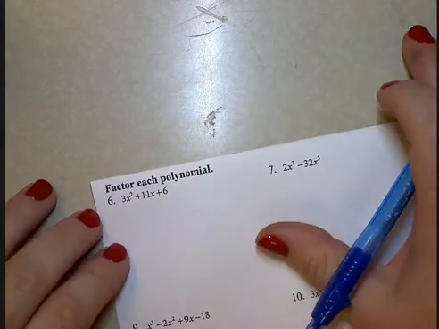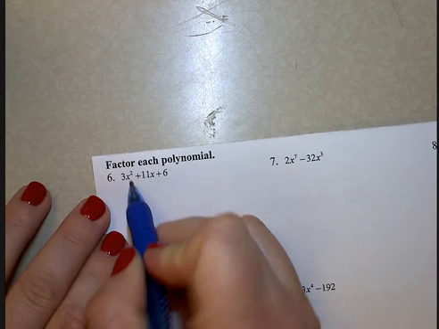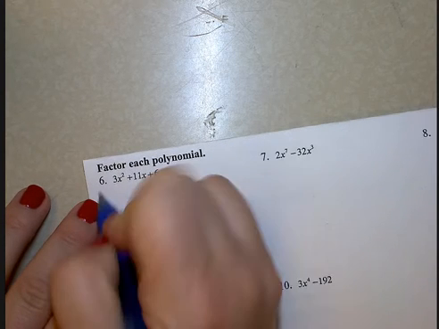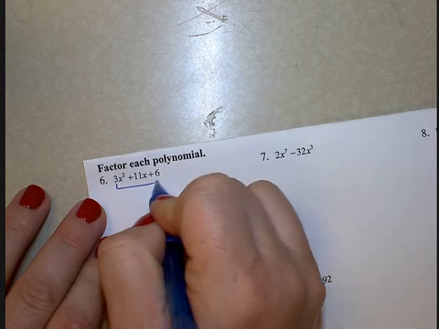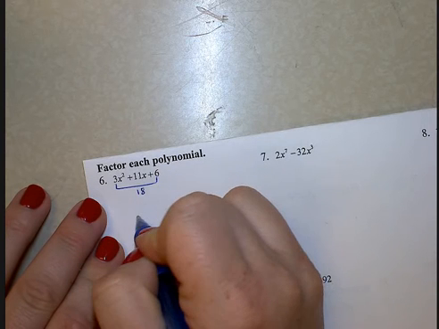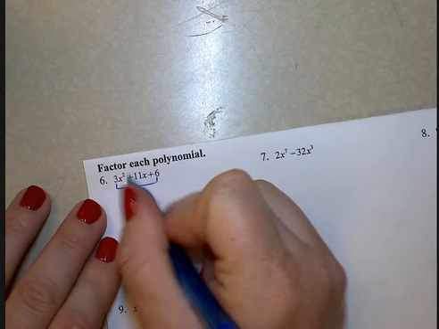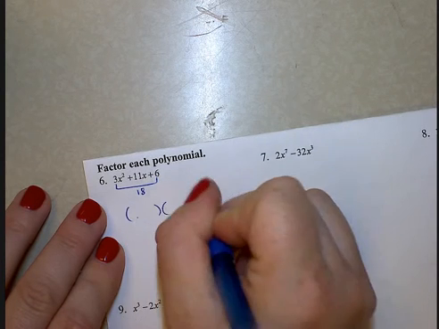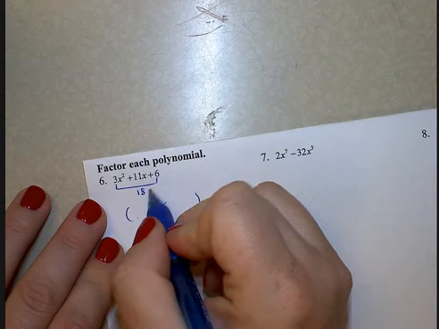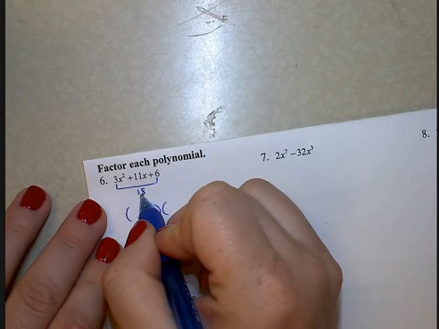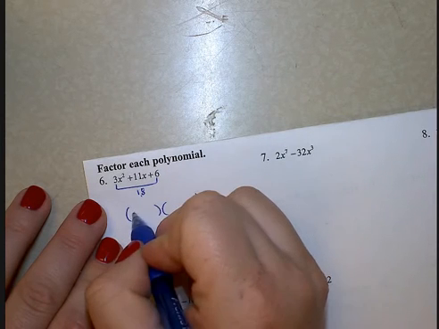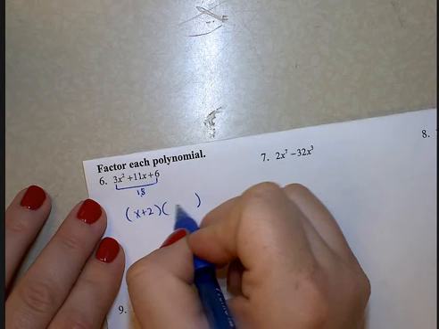Okay, so 3 cannot be factored out of all 3 terms. So I'm going to ask, which numbers multiply to give you 18 and add to give you 11? The answer is going to be, let's see, not 1 and 18. 2 and 9 work. So x plus 2 and x plus 9.